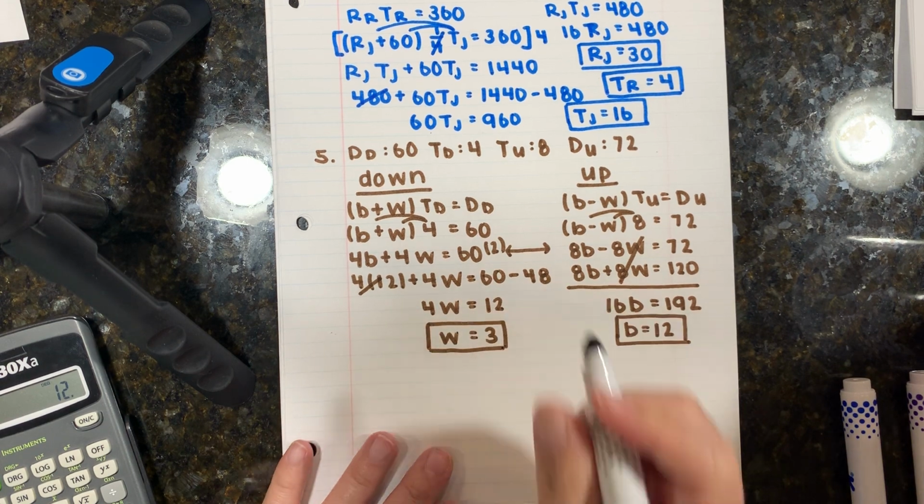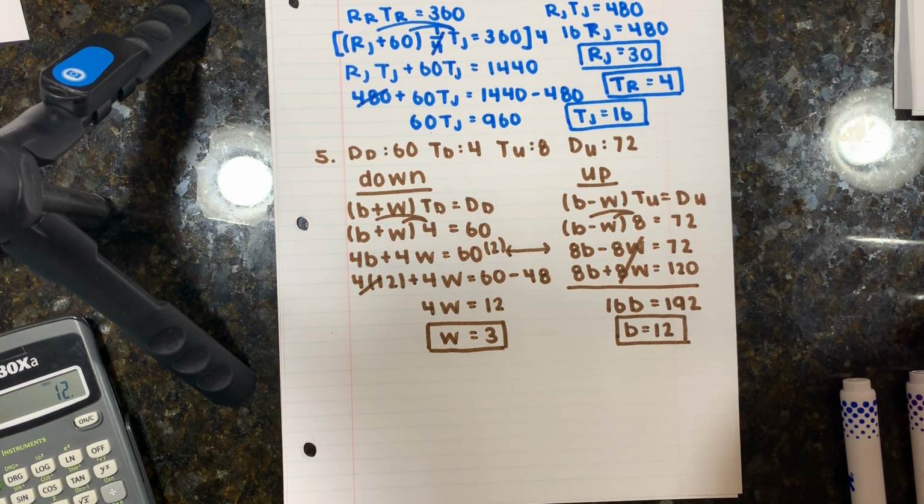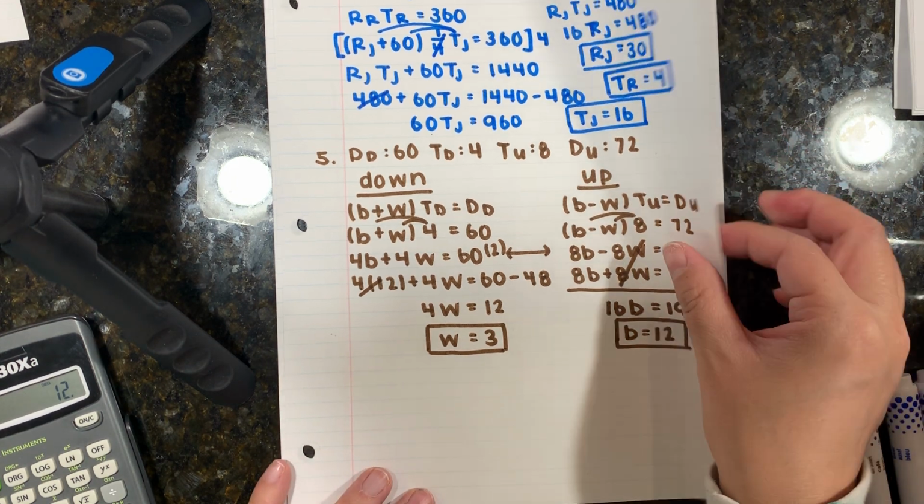So remember on this problem that you do need to memorize those 2 equations because they won't be given to you on a test, but you would need to know both of them.